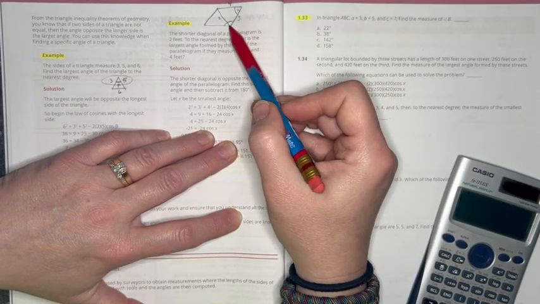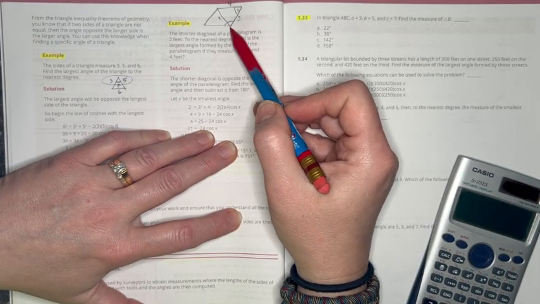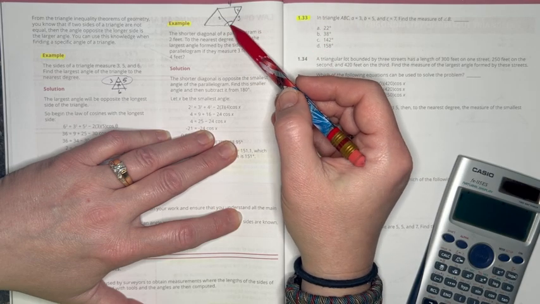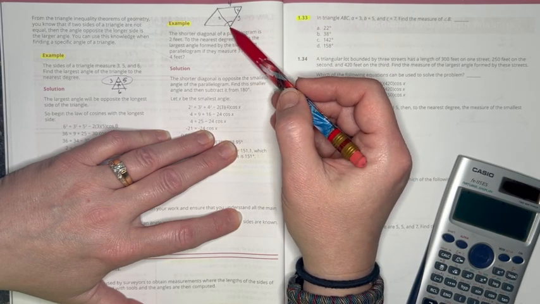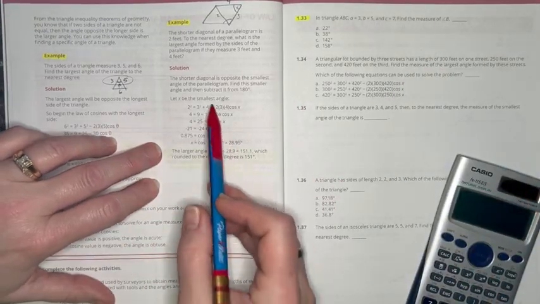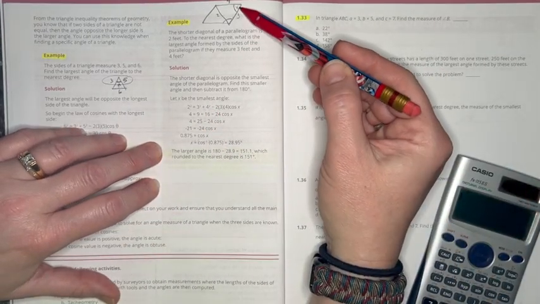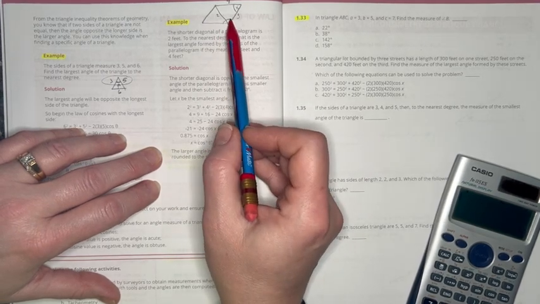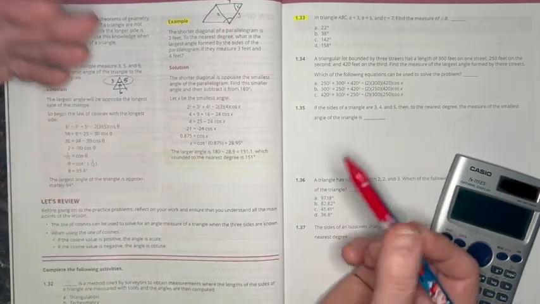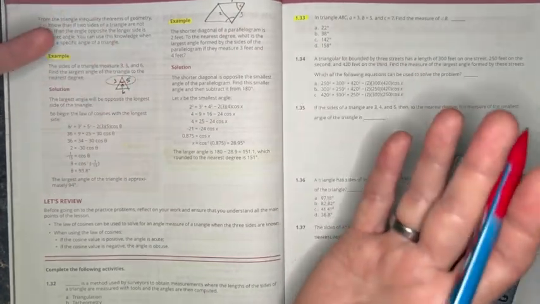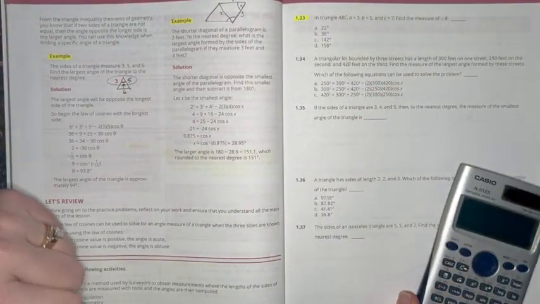To find the measure of this angle, we would have to subtract this from 180 because remember, in a parallelogram, adjacent angles are supplementary. Okay? And that's what they've done here. They solved for this angle and then subtracted it from 180 degrees to get the measure of this largest angle. So by drawing it out, we were able to see what was going on. I strongly suggest drawing out your work.